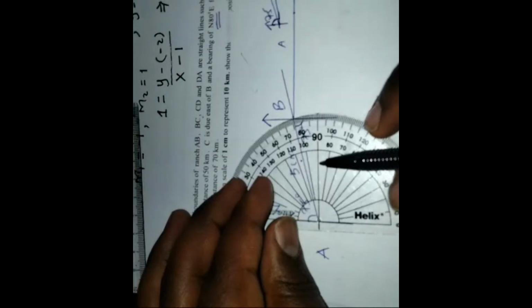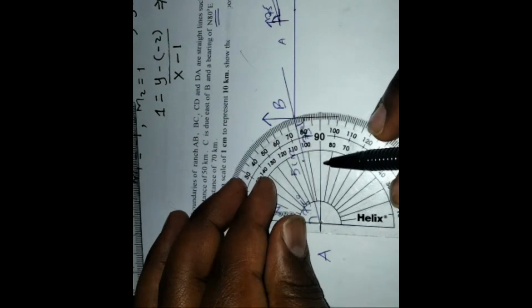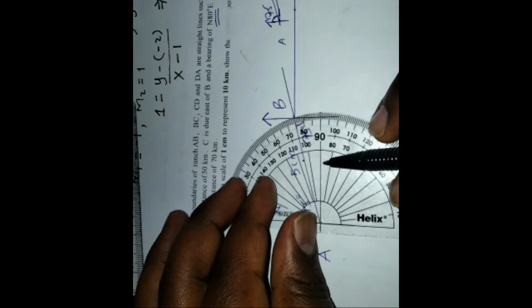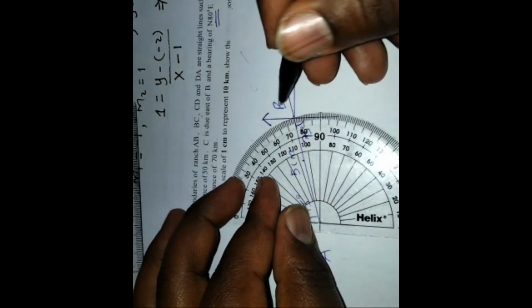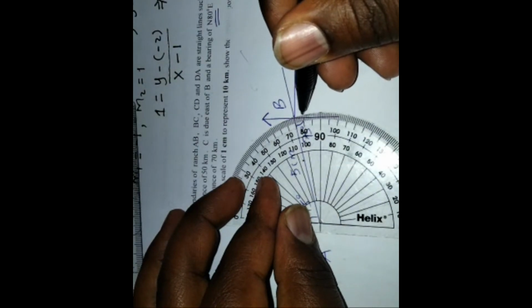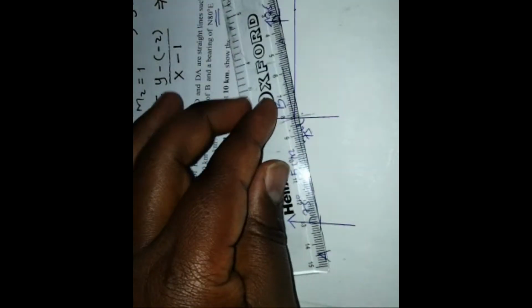So I'll follow this line, and also 80 degrees. This is the instruction. North, 80 degrees towards east, which means at A, I'll move from the north 80 degrees towards east. So 80 degrees is at this point. So I'll need now to produce this 80 degrees.